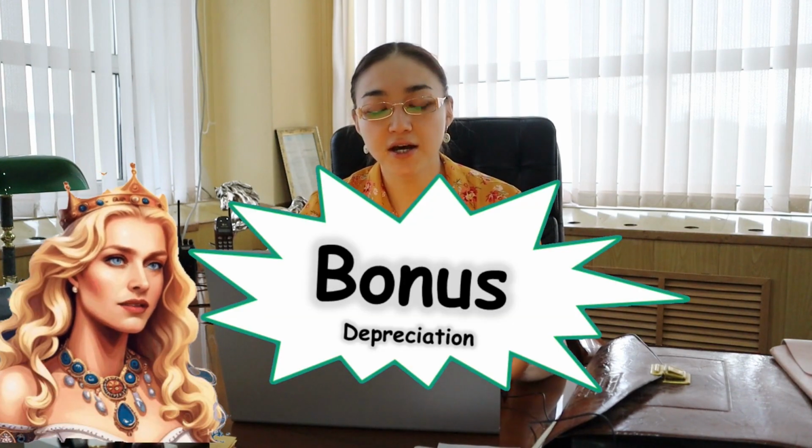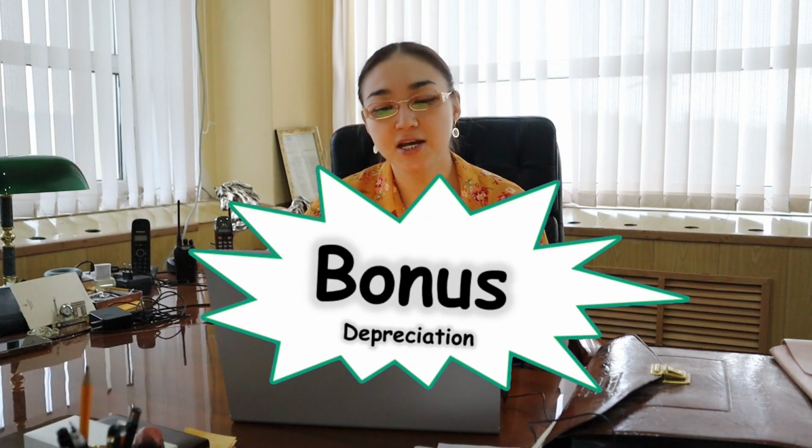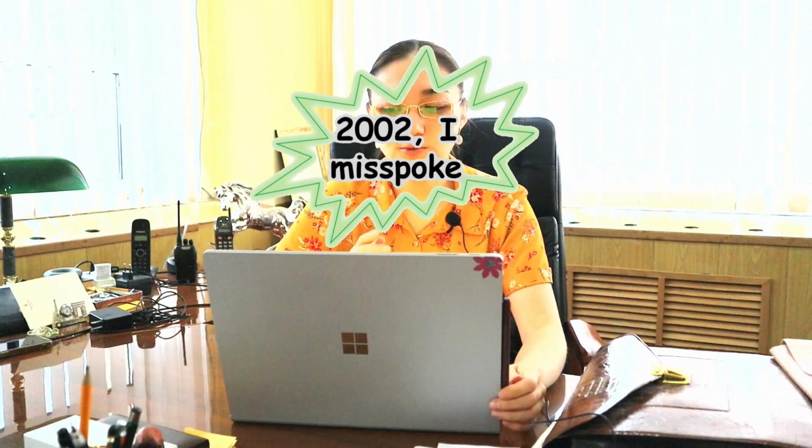But the second portion of the tax depreciation that you should know about is bonus depreciation. A bonus depreciation is a tax incentive that was first enacted in 2002 as a temporary deduction to encourage businesses to invest in and grow the economy after the 9/11 attacks. So the bonus depreciation allowed for even a greater deduction in the first year of the asset's life.